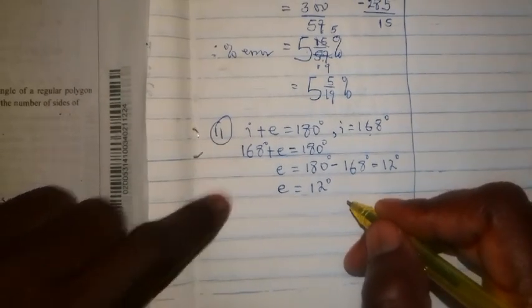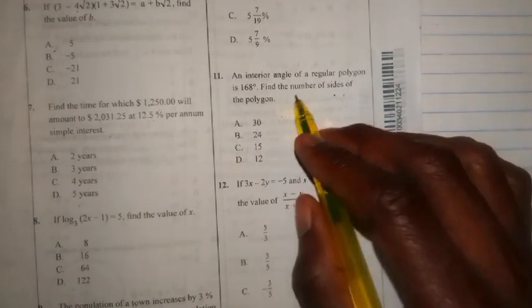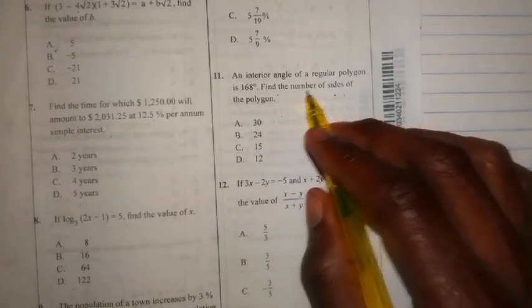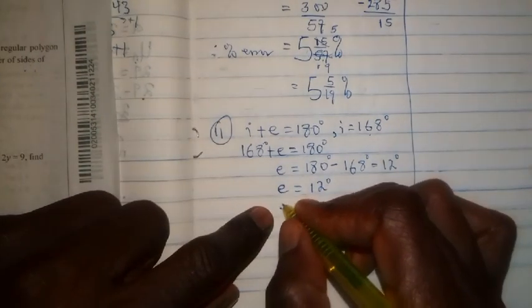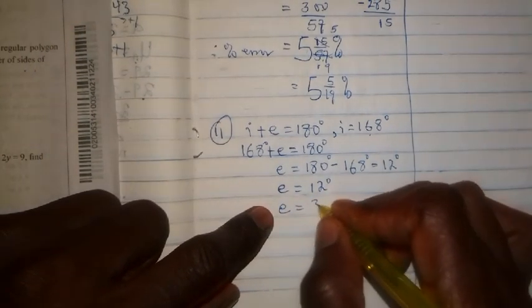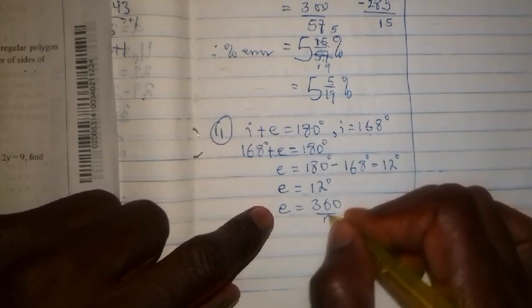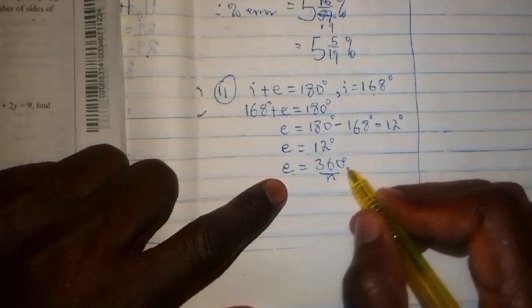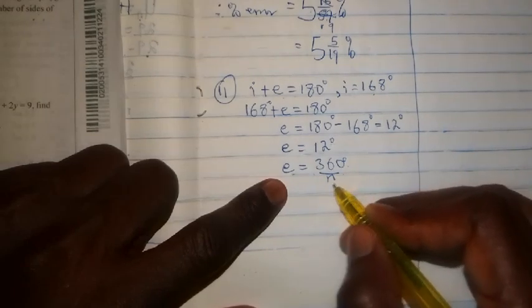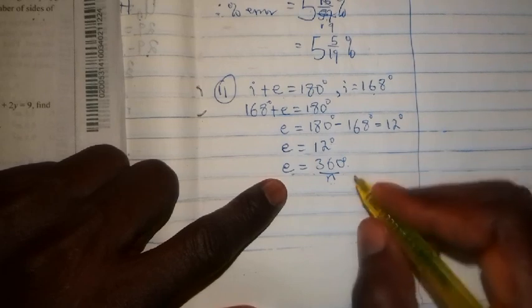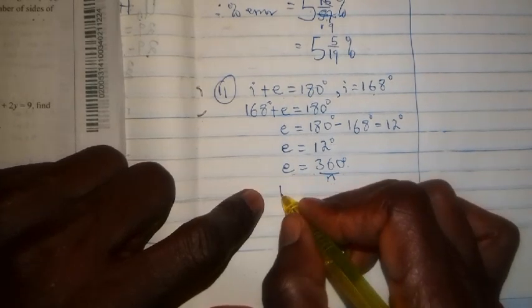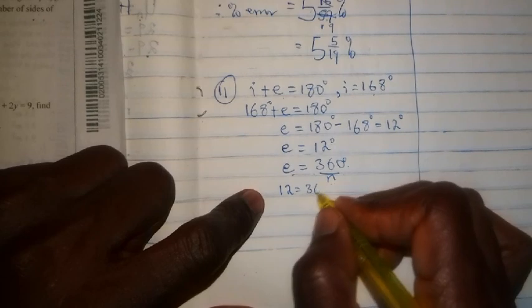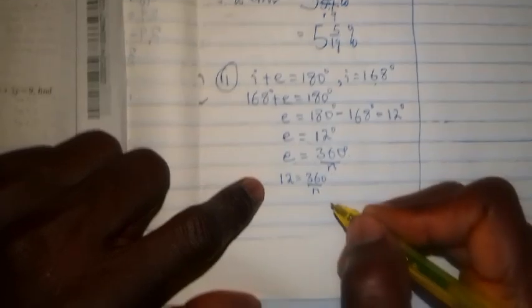Now you may ask, but sir, how come we are looking for the exterior angle instead of calculating what the question says we should find, that is the number of sides? Well, the reason why we did this is because there's a relationship between the exterior angle and the number of sides. And what is that relationship? The relationship is that the exterior angle equals 360 degrees divided by n. So we are going to put our value for E, which is 12, equals 360, and we are dividing it by n.